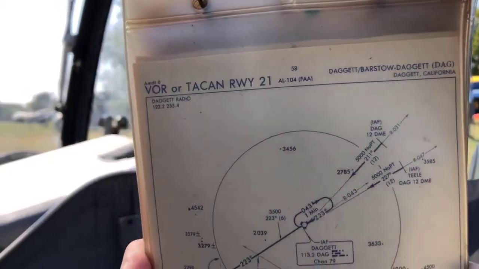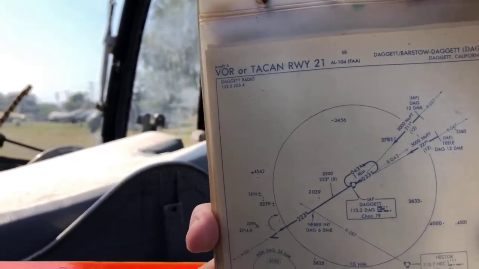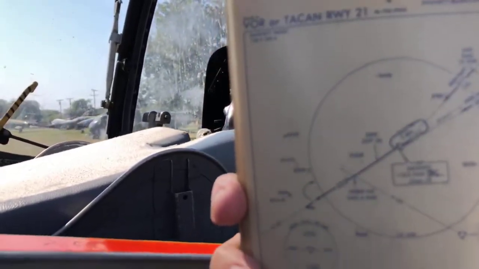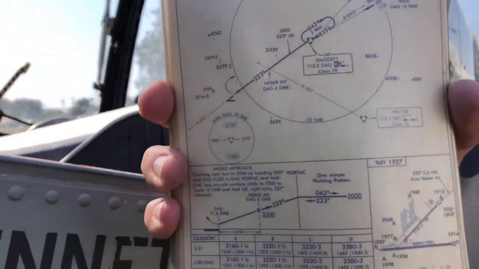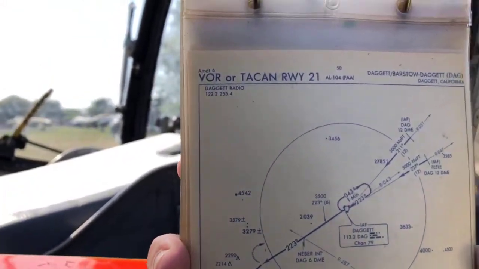And it's faded because this is 38 years old. And this is to Edwards Air Force Base. And I'm just kind of scanning it here so people can get a view of what this is. This is a typical approach plate.